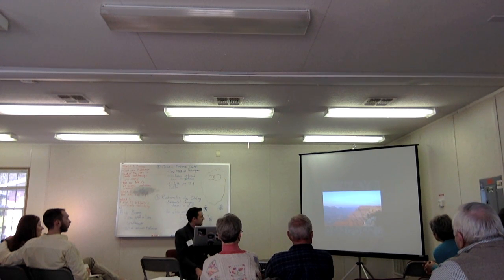I took this picture of the rim of the Grand Canyon at sunset. There's 1 billion years of geologic history exposed right there in those rocks. As you go from the top of the Colorado Plateau down to the Colorado River, that's the equivalent of 1 billion years worth of time.